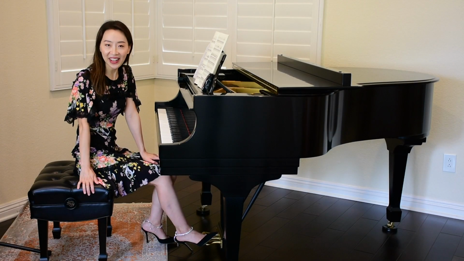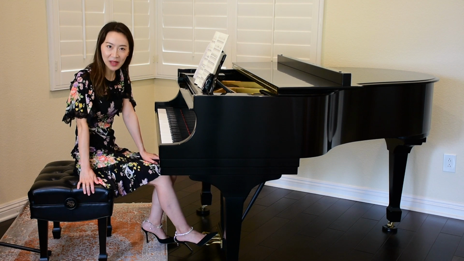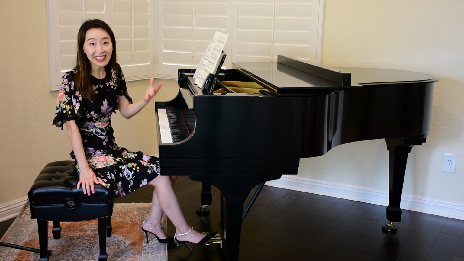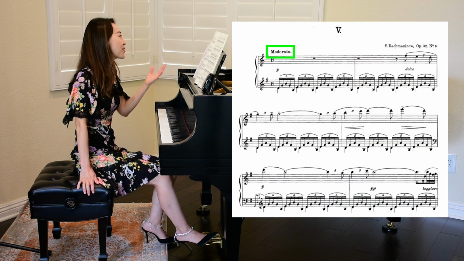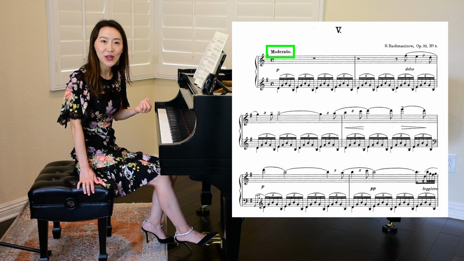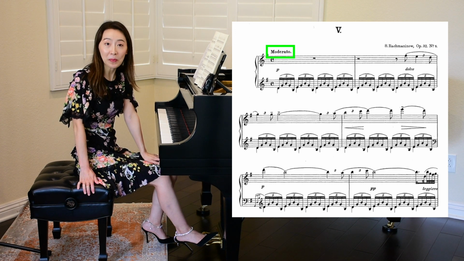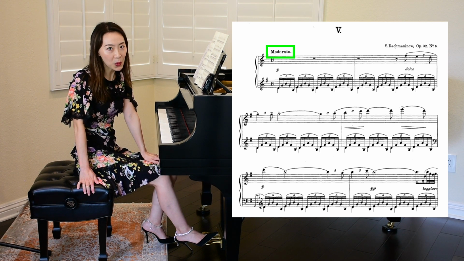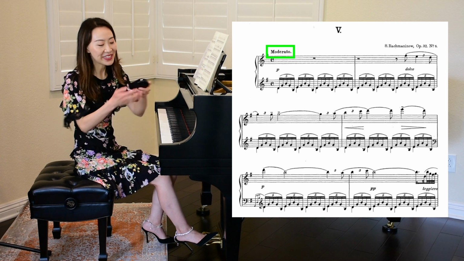If you watched my other tutorials before, then you know I always like to discuss the tempo first, because it sets the tone for the entire piece. For this prelude, it's marked moderato, which means medium tempo. I'm going to suggest a tempo mark for you. You can set your quarter note to 60 beats per minute. Let's hear it.